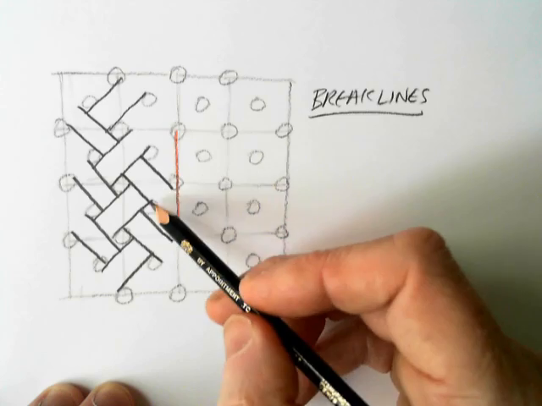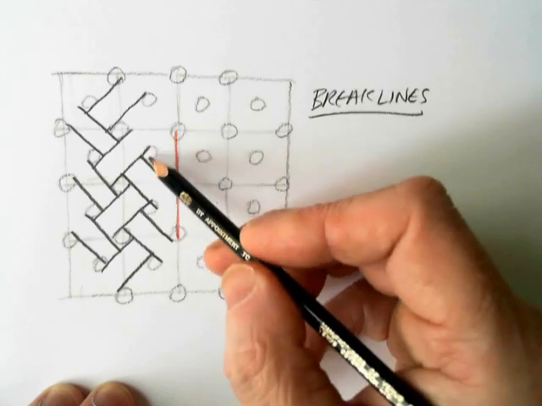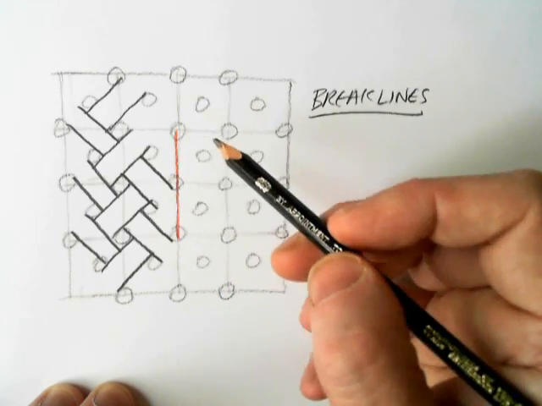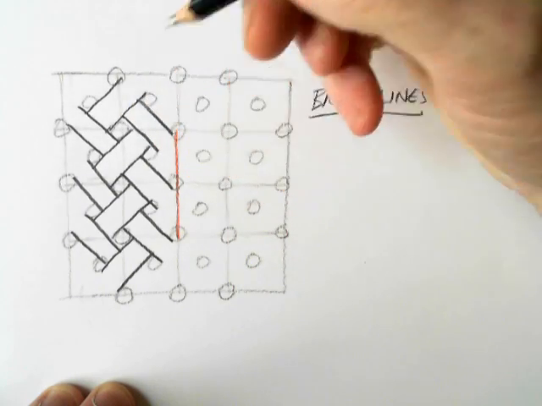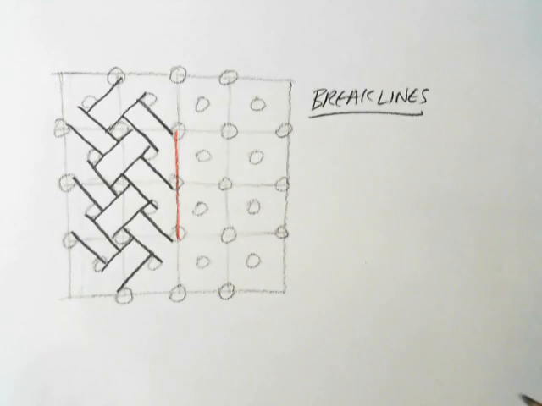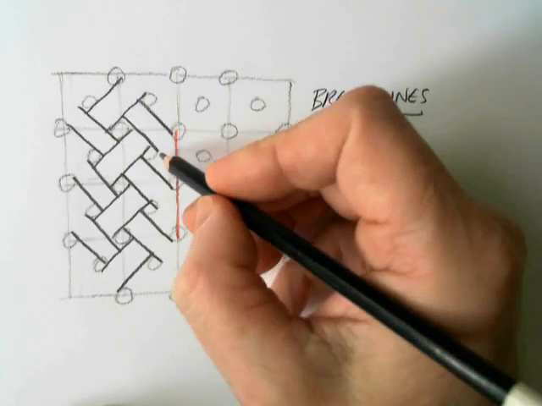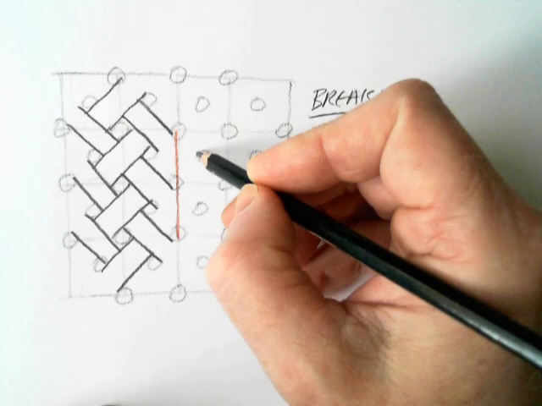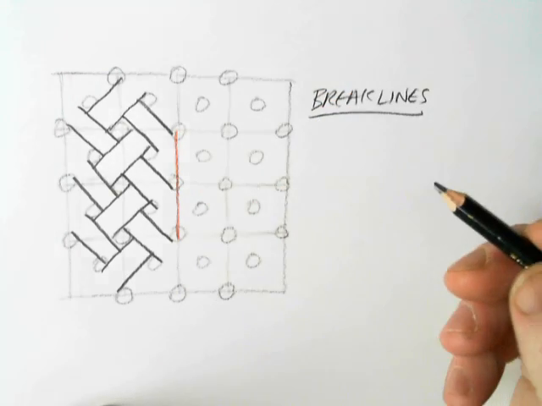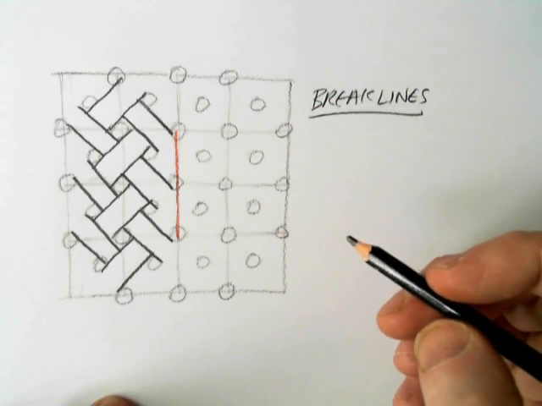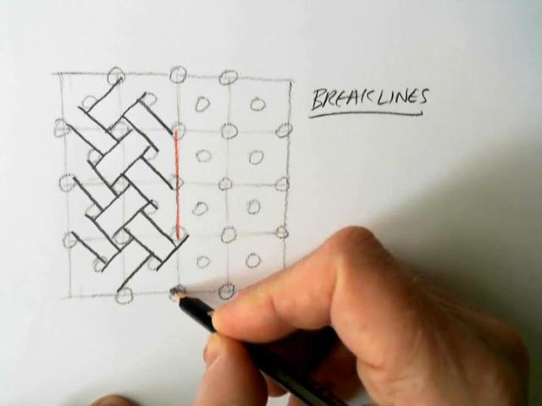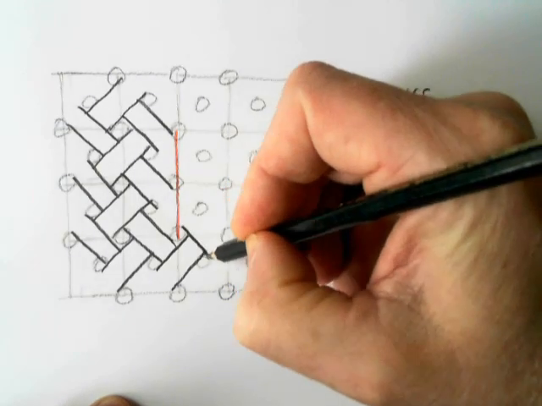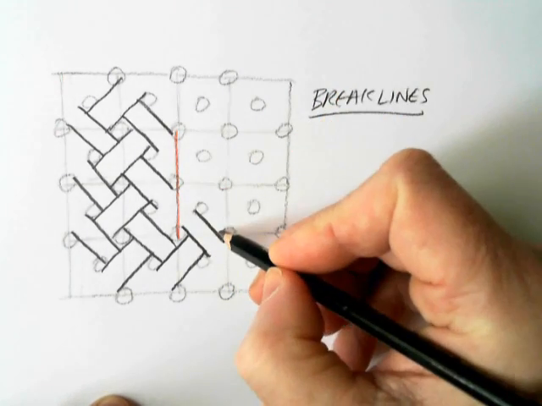Here is a diamond shape, and here is a diamond shape. If I were doing that as a straightforward, simple knot, I would put a pair in here. But I've got a break line, so I can't. But I can put one in here, and I can put them in there.